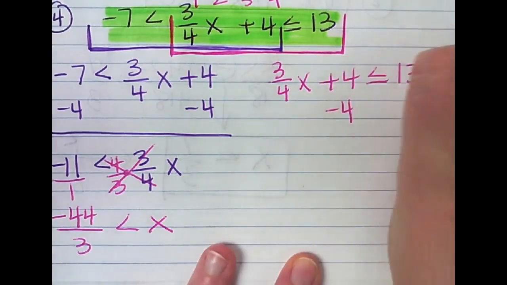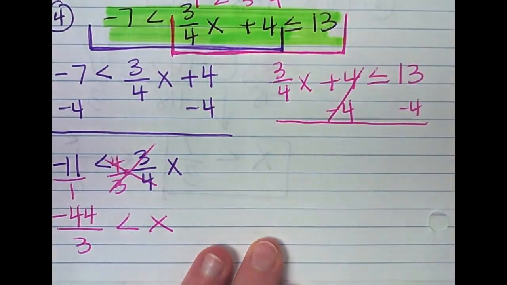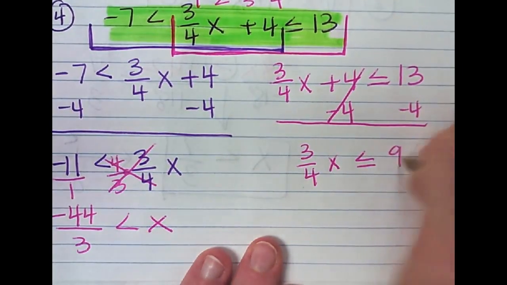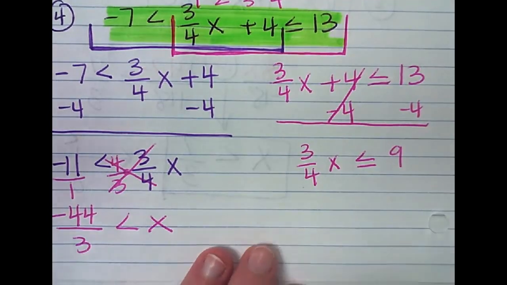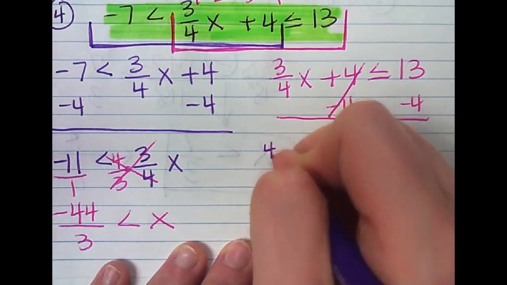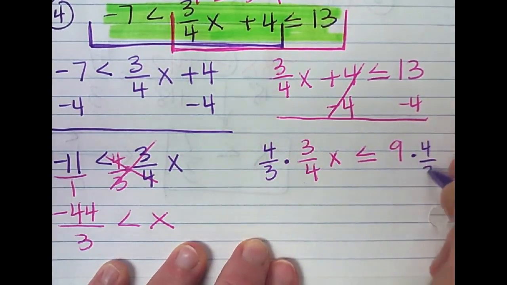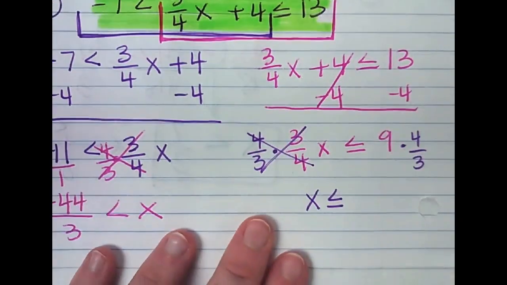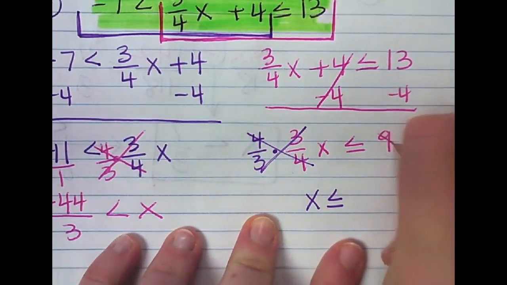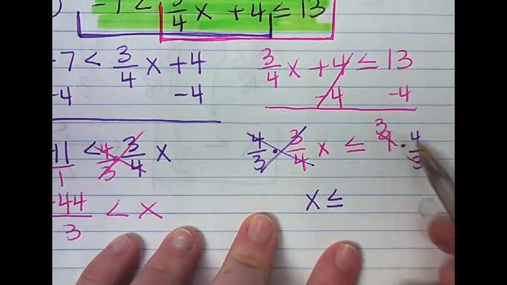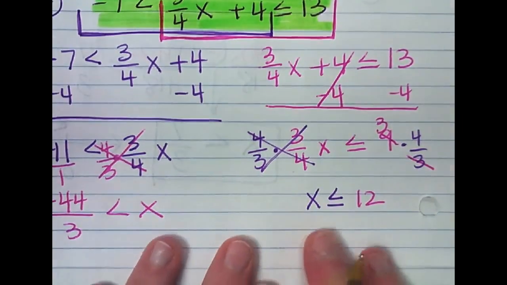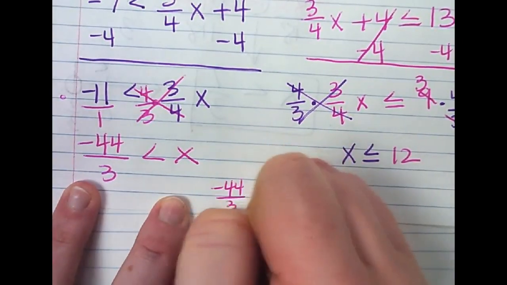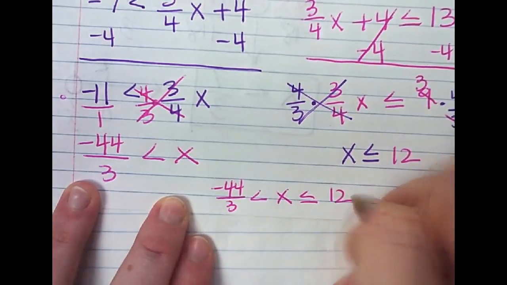Then same thing over here. I'm going to subtract 4. So 3/4 x is less than or equal to 9. And same thing, multiply by the reciprocal. 4/3, multiply by 4/3. So it's gone on the left. x is less than or equal to, now this one I'm going to reduce. 3 goes into 9 3 times. So then I have 3 times 4 is 12. So my answer, I just put it back together.